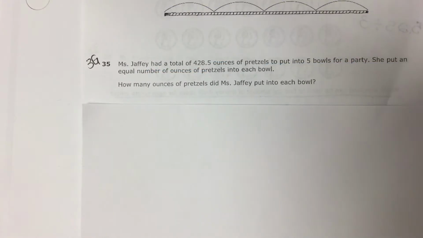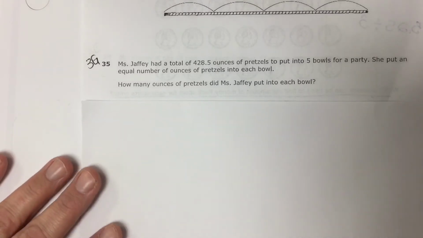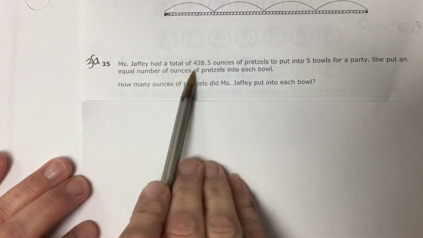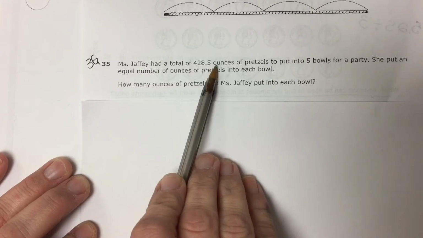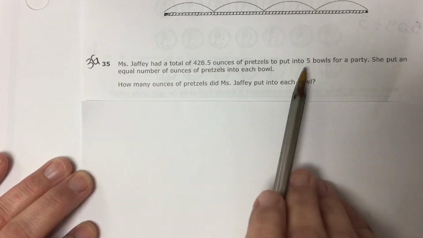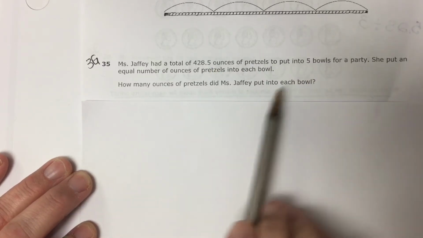Okay, the next one says Miss Jaffe had a total of 428 5/10 ounces of pretzels to put into 5 bowls for a party. She put an equal number of ounces of pretzels into each bowl. How many ounces did Miss Jaffe put into each bowl? Okay, so we talked about how that gives you a total of 428 5/10 ounces, and you're going to put it into 5 bowls for a party.